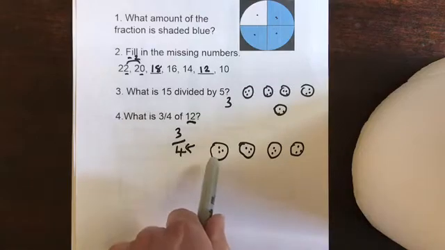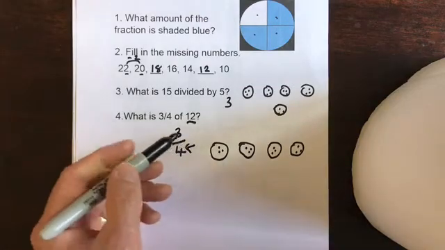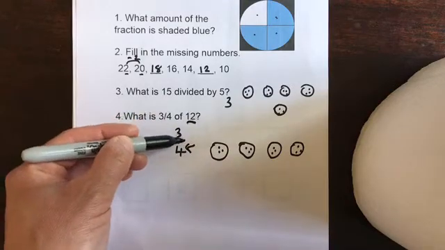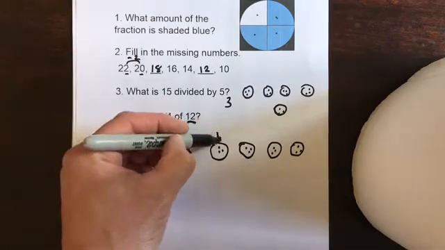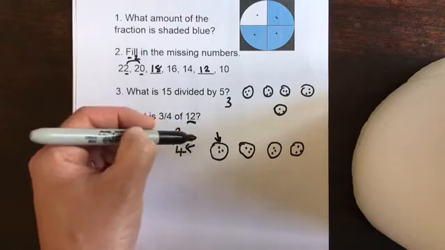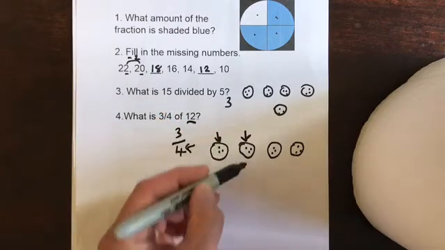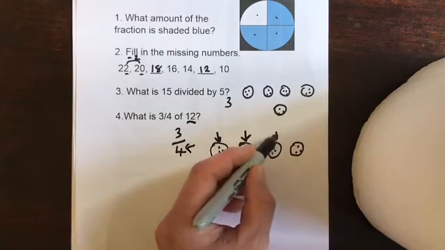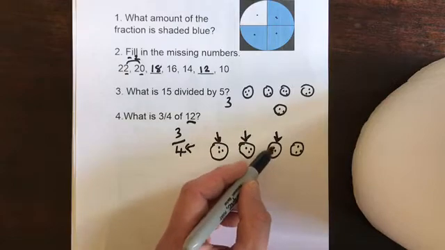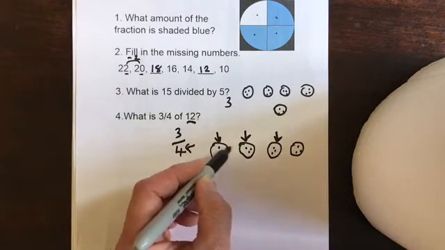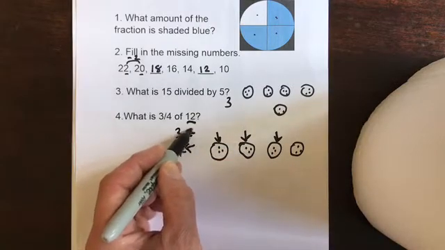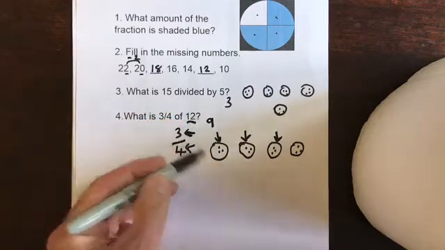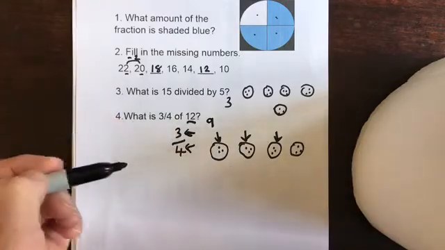So I've now got to look at, we've done this one before where we've just done one part, but this one it's asking for 3 parts. So in one part I've got 1, 2, 3. In 2 parts, if I count on, 4, 5, 6. In 3 parts, 7, 8, 9. So I'm counting up 3, because that's what my top number's telling me, of the hoop. So I've got 9, which gives me 3/4 of 12.